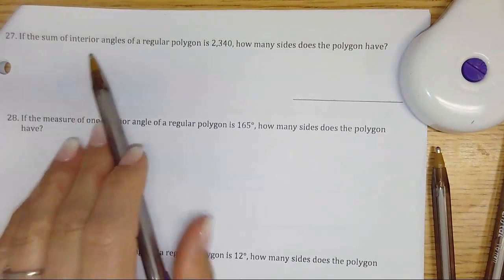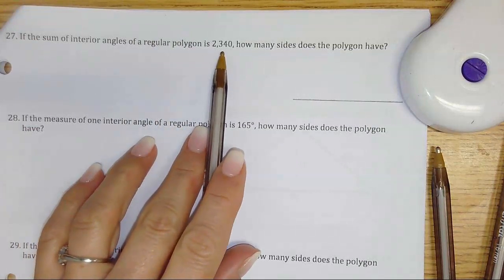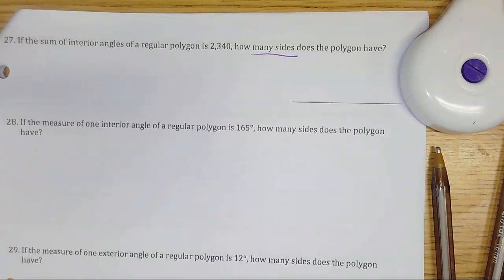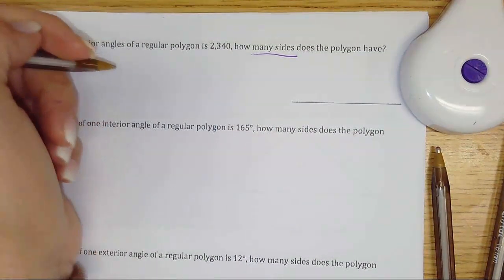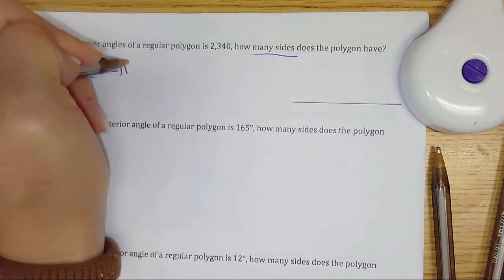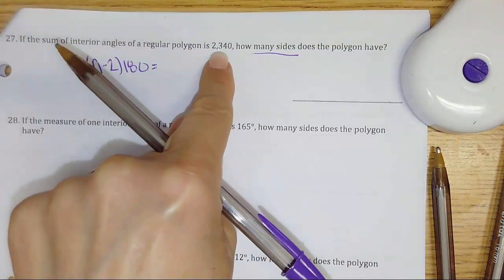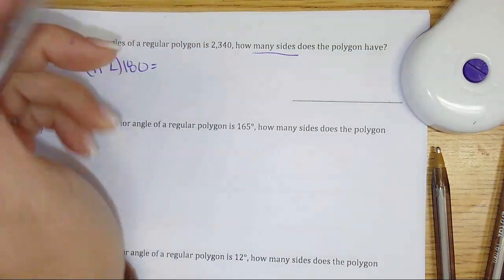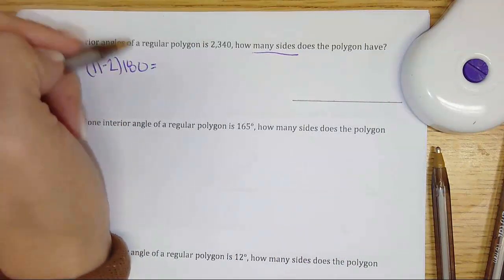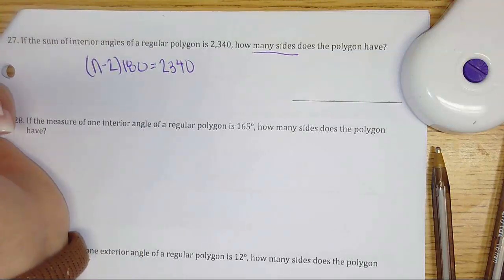Okay, if the sum of interior angles of a regular polygon is 2,340, how many sides does the polygon have? So we are going to take the formula n minus 2 times 180, because that's the formula for finding the sum of the angles, and set it equal to 2,340.